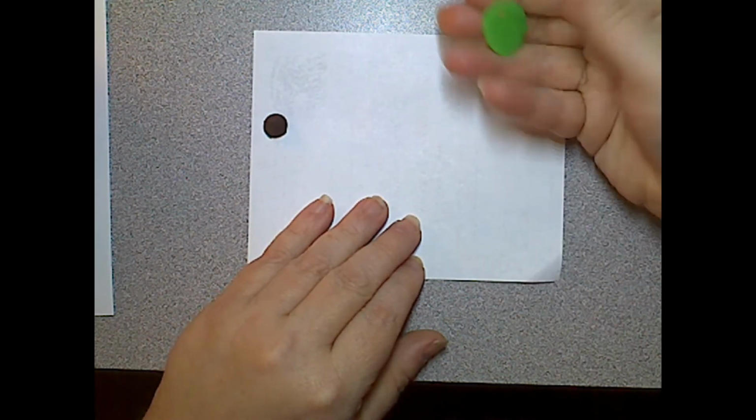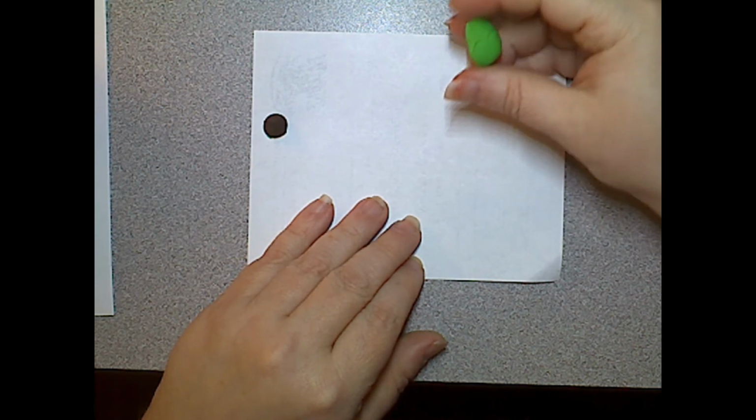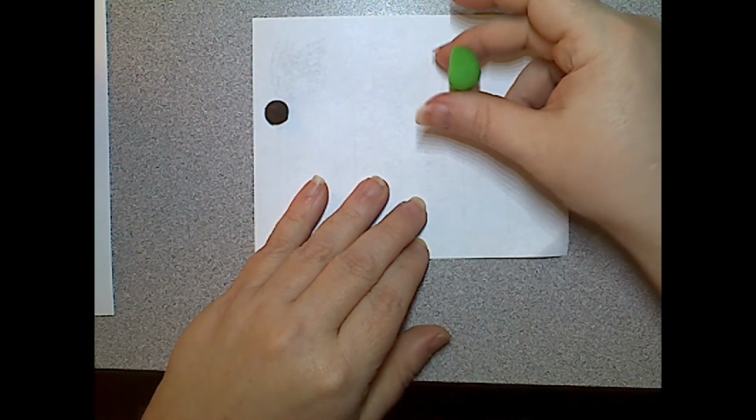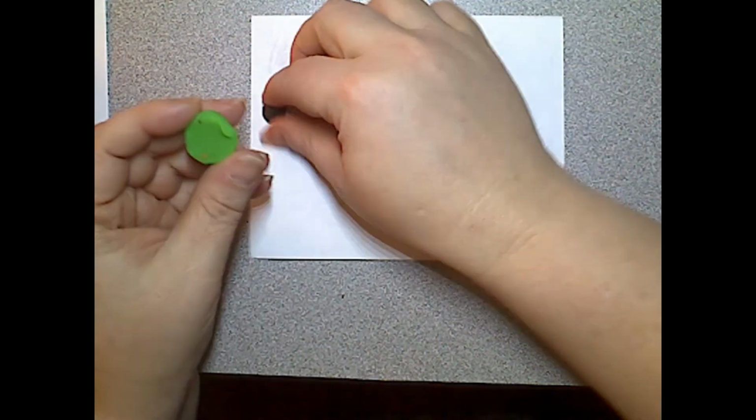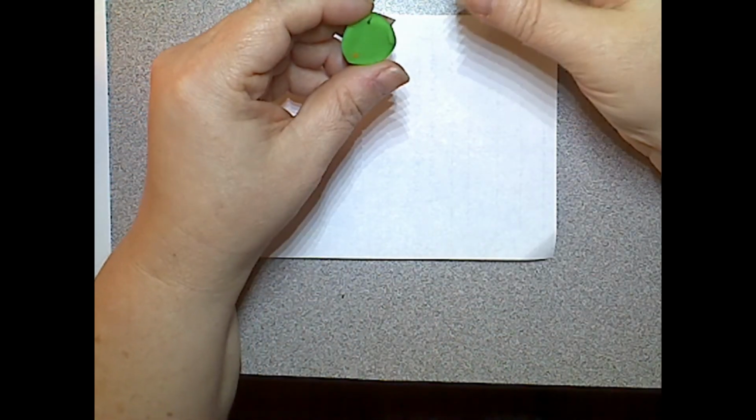So when you look at this, you'll see a flat side, and then you have the rounded edge that's the hemisphere, semicircle-looking piece. Now we're going to take our inner core and press it into our outer core that we just made.